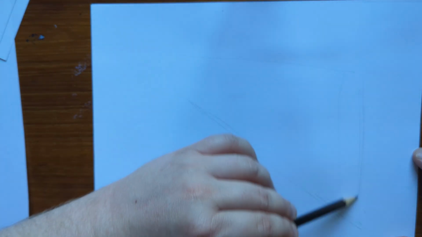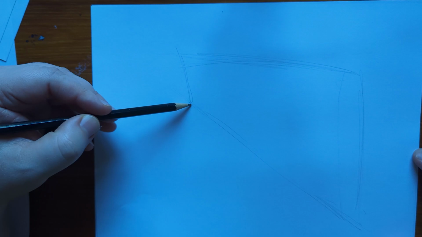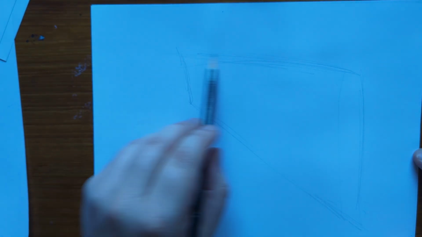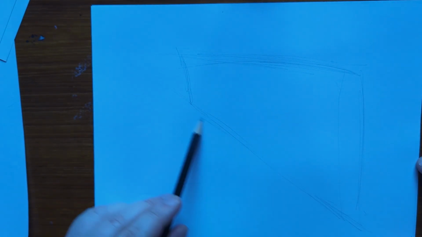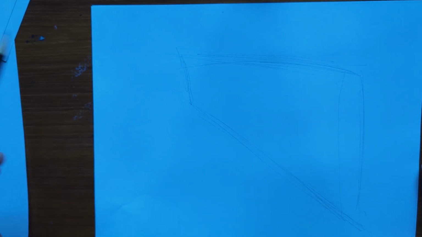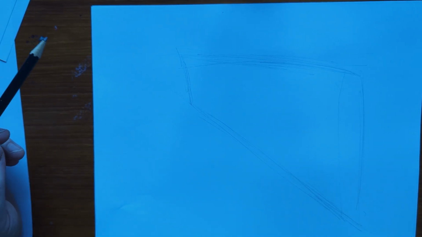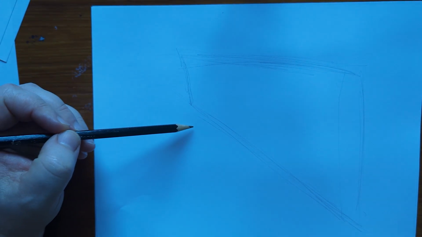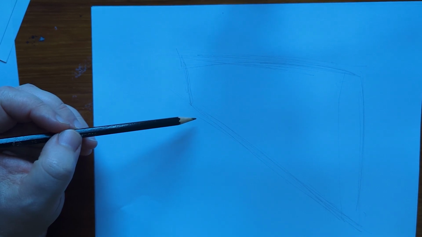So I kind of want to have it sit over here. And again, this doesn't have to be perfect, right? But I think that's a nice angle of it. It's got enough foreshortening on it. And hopefully you can see that in the video. Yeah, it looks like that's showing up all right.